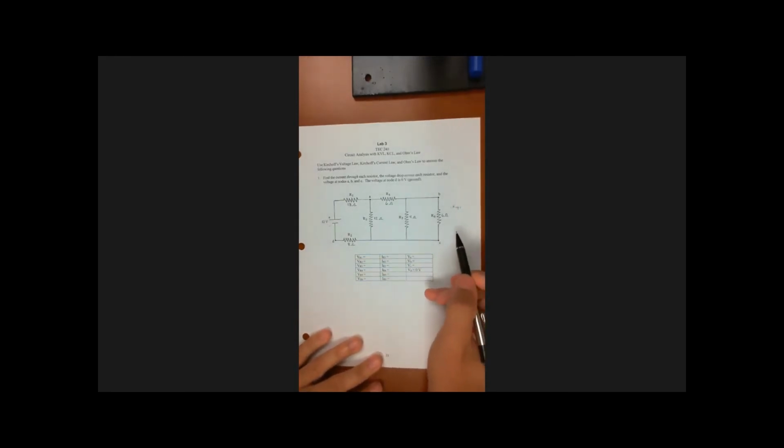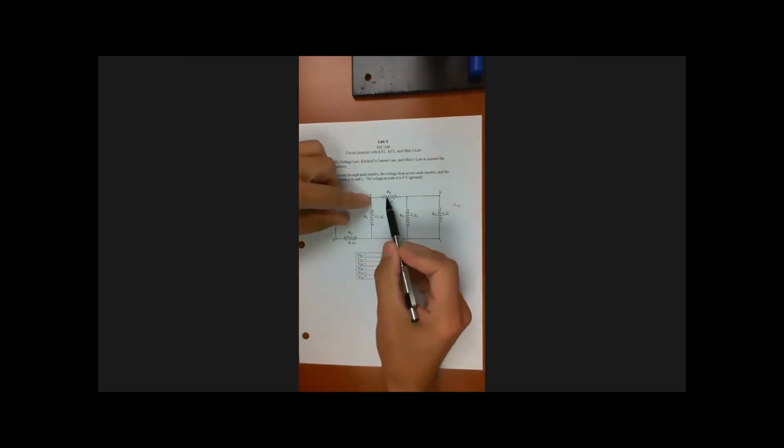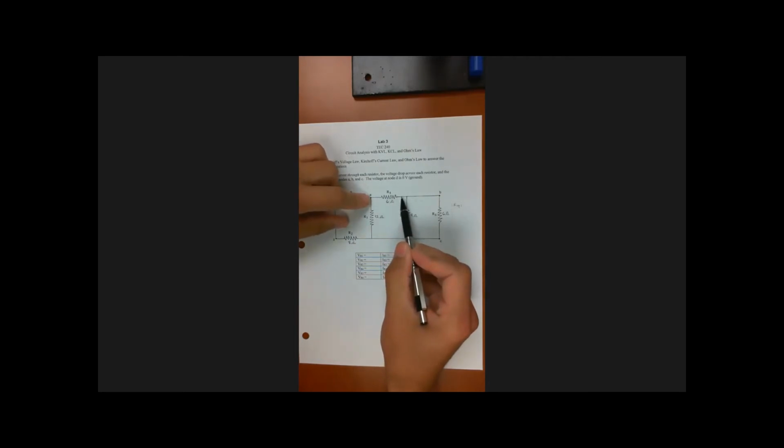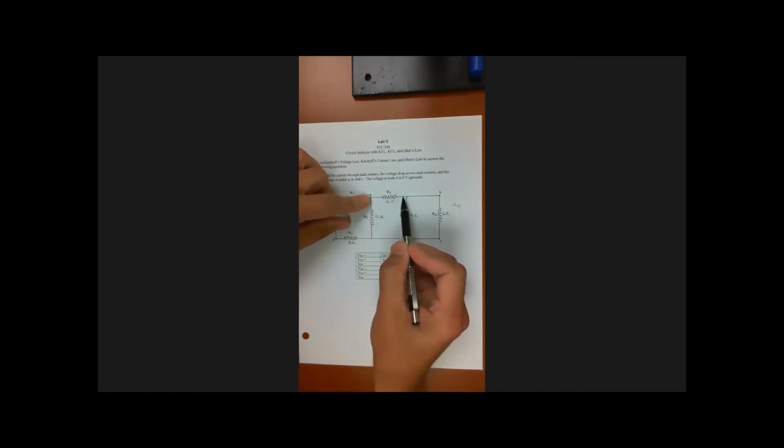All right, and then look at the next step. Well, what's the next thing we could do? Well, any current that goes through R4 is going to have to go through R equivalent 1, right? Because we've replaced these two with R equivalent 1, okay? So now we can say that any current that goes through R4 has to go through R equivalent 1.